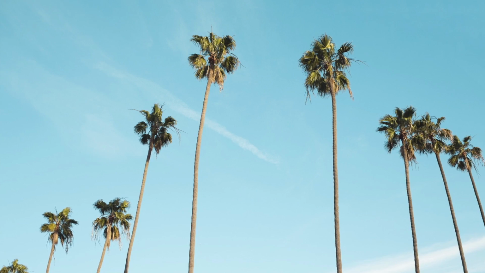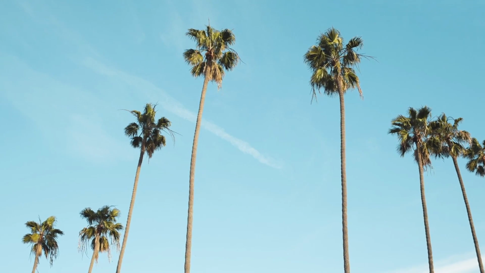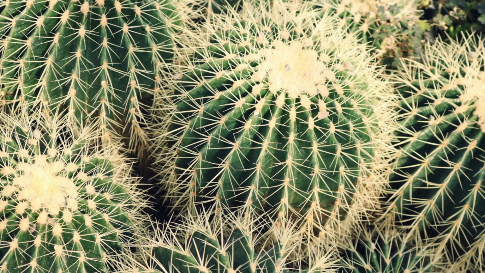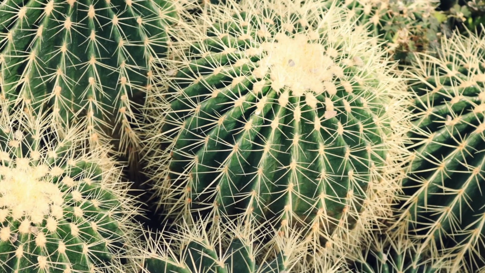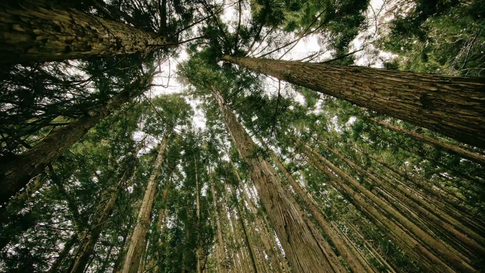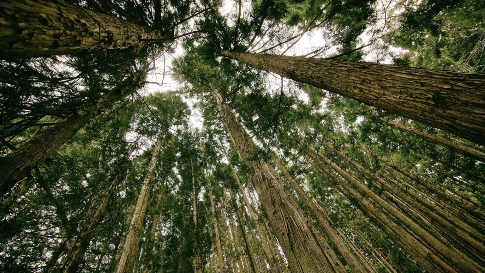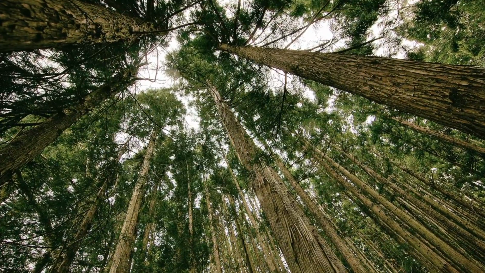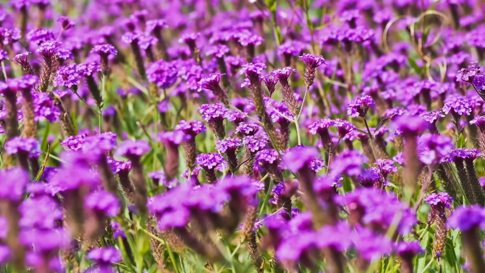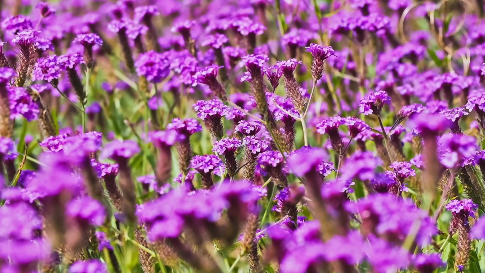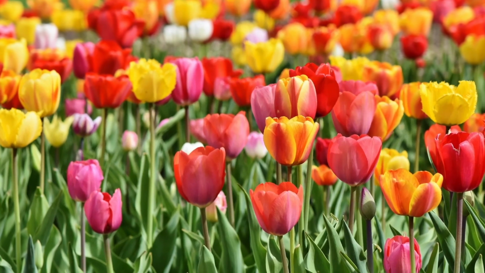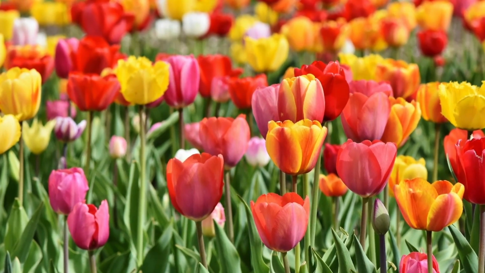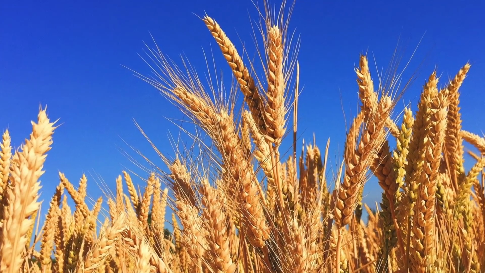From colorful flowers to tall trees, plants come in all shapes, sizes, and colors. These palm trees are tall and skinny, and these cacti are round and spiky. These forest trees are very tall, and these wildflowers are very small. These tulips are red, yellow, and pink, and this wheat is golden brown.